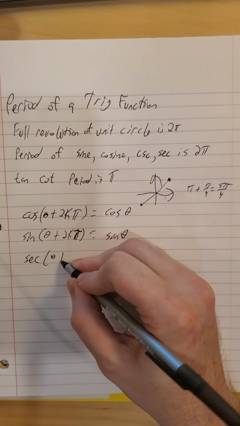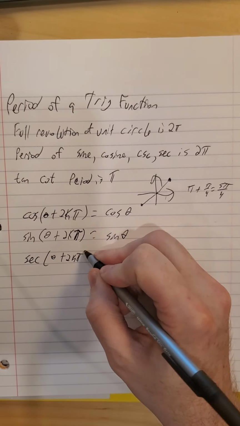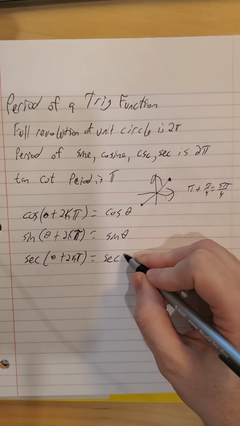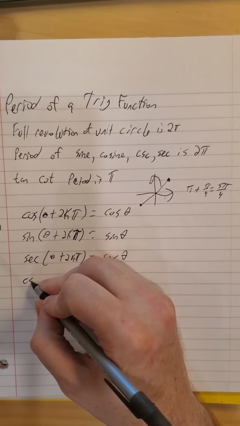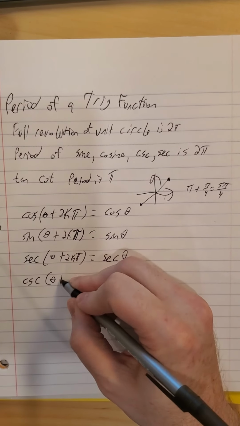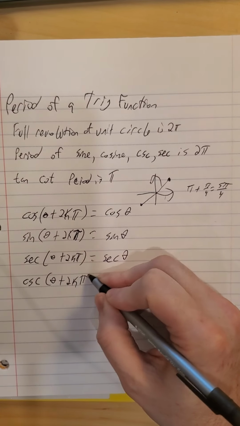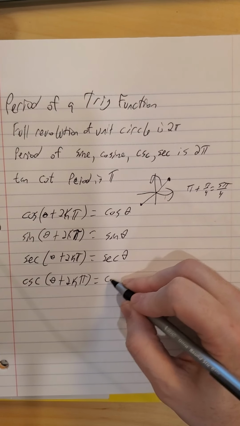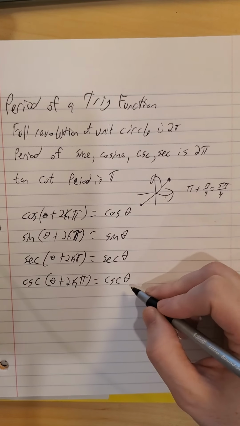Secant of theta plus 2k pi is secant theta. Cosecant of theta plus 2k pi is worth cosecant theta.